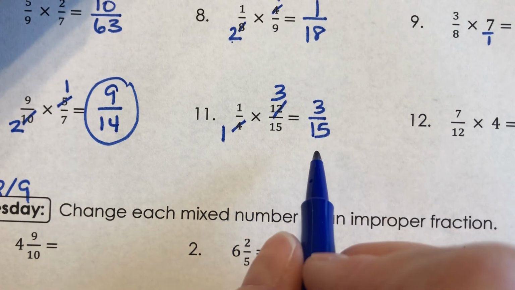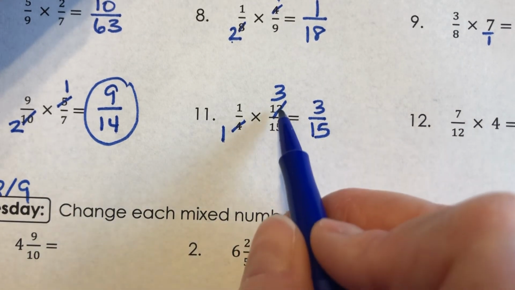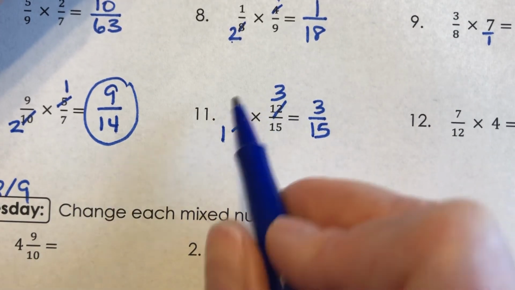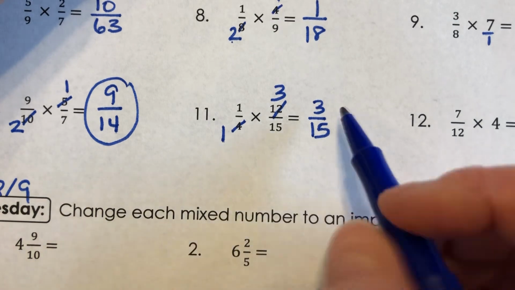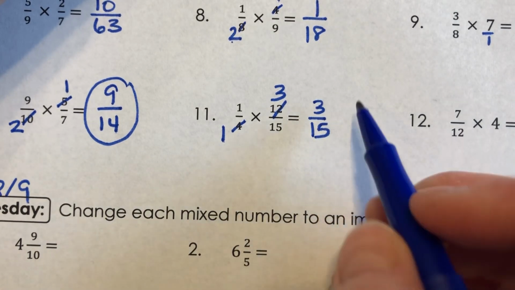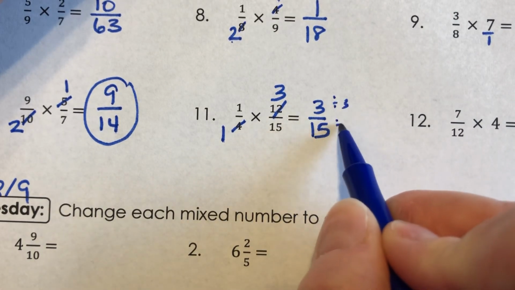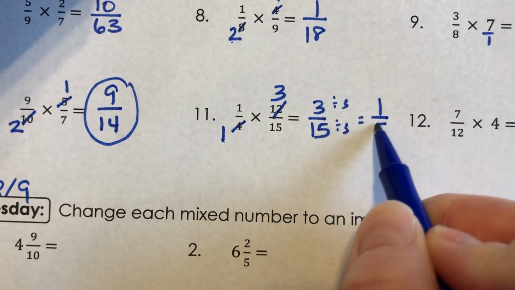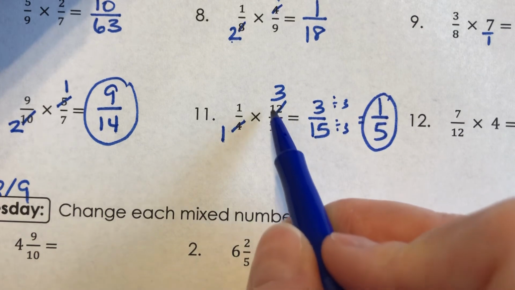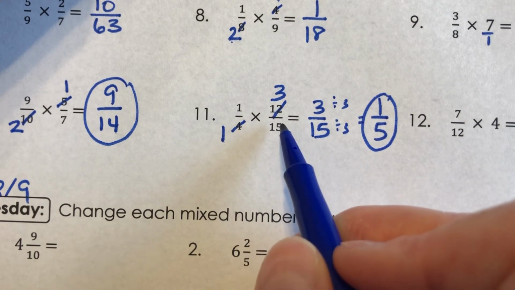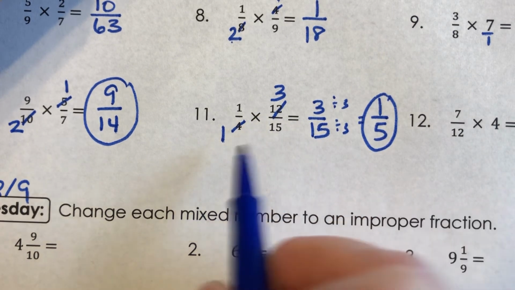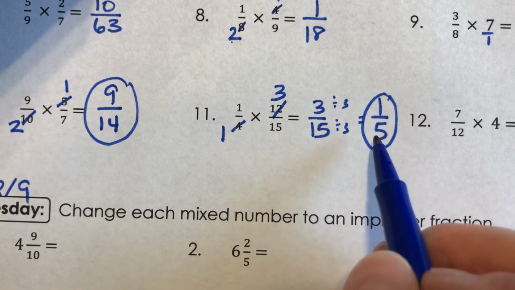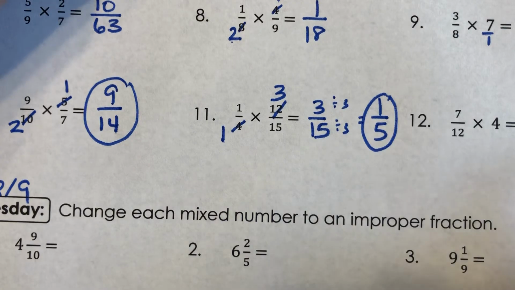Now I can still simplify this more, and the reason this happened was because 12/15 wasn't in simplest form to start. So you could have simplified that one and then multiplied as well. Either way, we should notice, okay, this isn't simplest form because I can still divide them both by something. 3 divided by 3 is 1, 15 divided by 3 is 5. So whether you just simplified that 12/15, because 3 goes into both of those, or you cross-simplified, no matter what you do, your final answer should be 1/5. That's what you end up with.